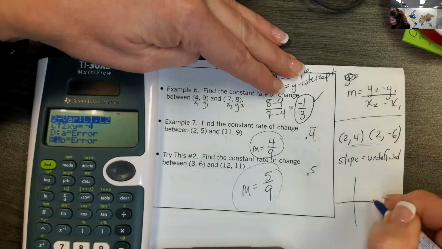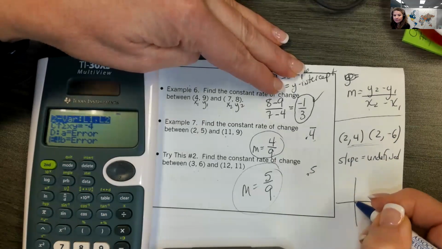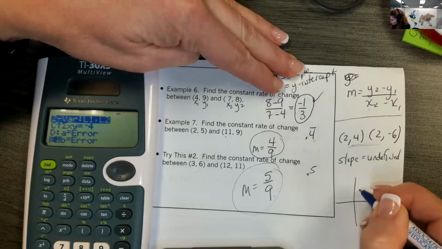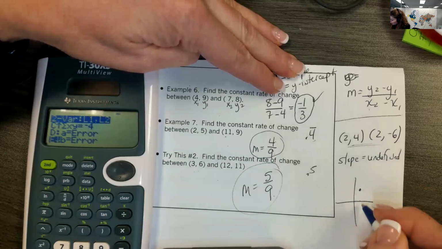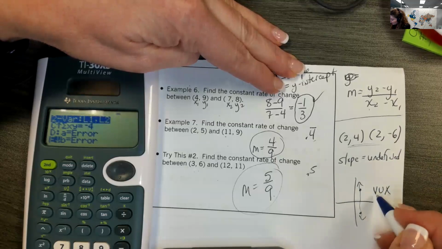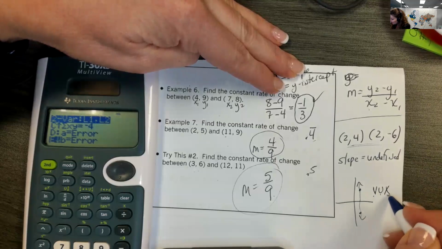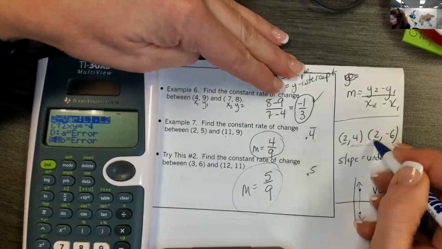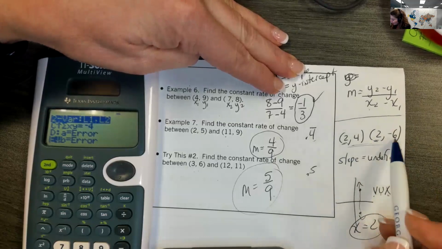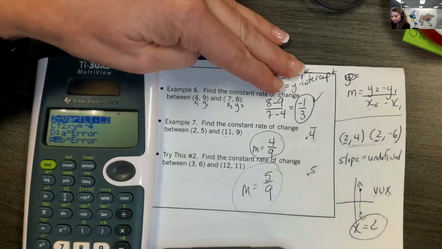So if I have a graph and if I plot point 2, 4, so I go right 2 up 4. And then if I go right 2 down 6, I'm like, oh, this is a vertical line. So that makes sense. Vertical lines have an undefined slope, and there's only an x in the equation. So guess what the equation is? X equals 2. Because no matter what y is, x is 2.